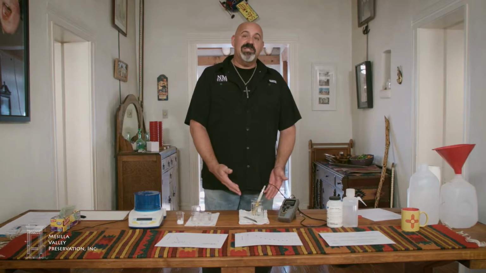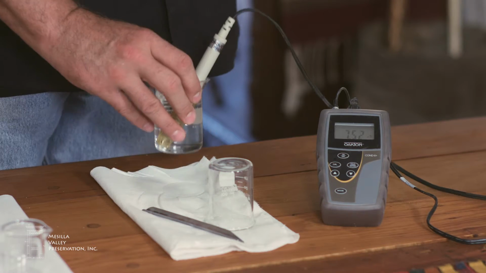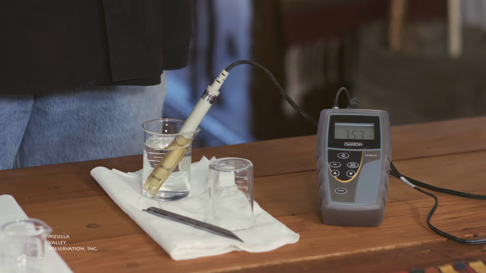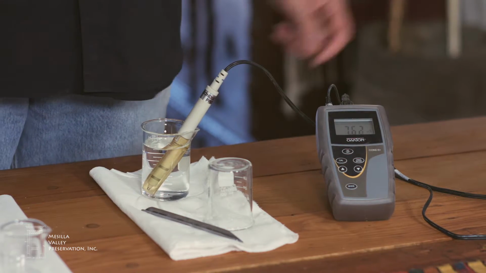As we add salt to the solution, we will see that conductivity increase. The relative Siemen concentration will get larger. So the first thing I'm going to do is calibrate this probe. For pure distilled water, which is essentially free of any salts or ionic material, we get a very low reading, as I mentioned, 7 microsiemens.